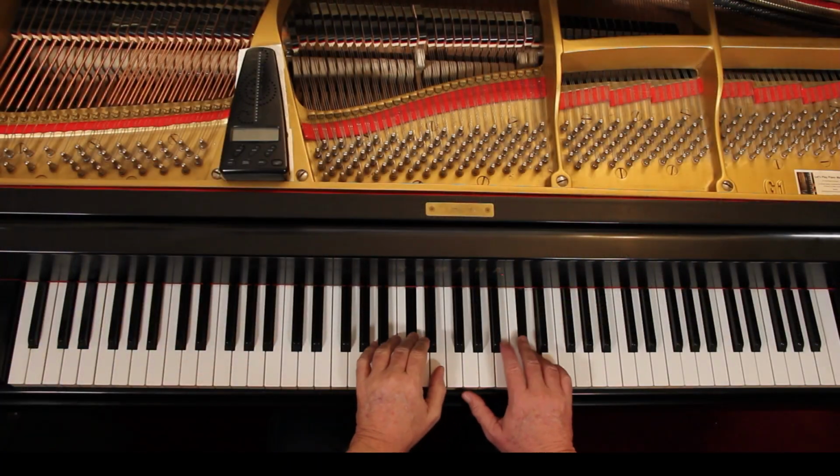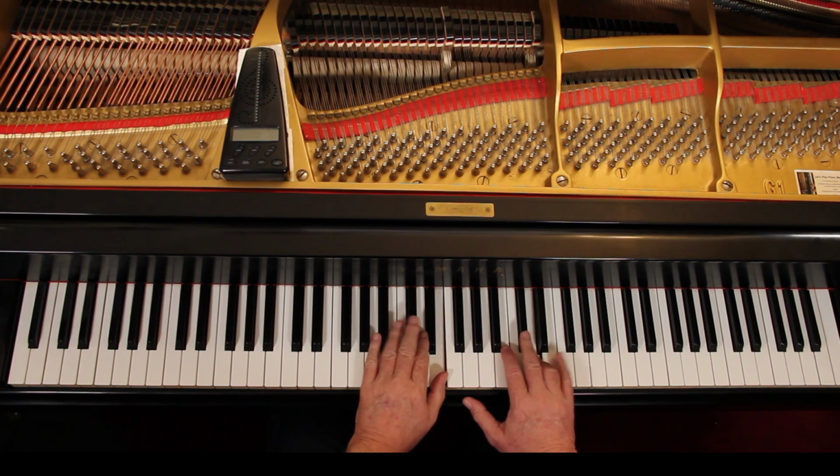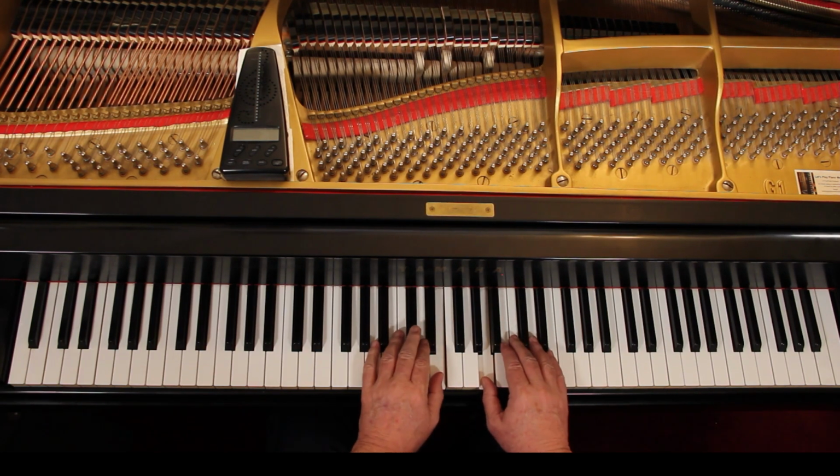Or I could connect it and make it smooth. Or it could be a combination of both. It doesn't say anything. It's my choice. So you decide, or your teacher will decide for you how you do it. When I first learn a piece, I connect everything. But then when I get to the articulation, I got to think about what I want to do.